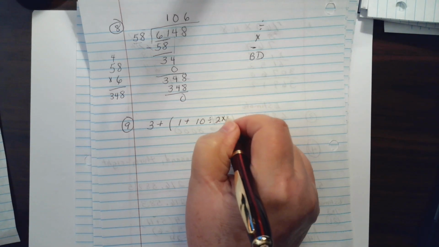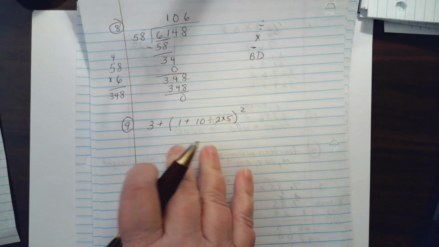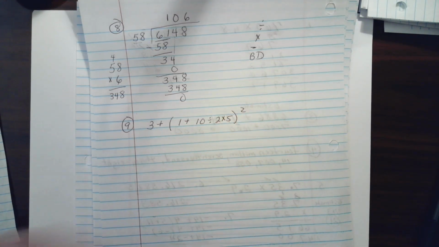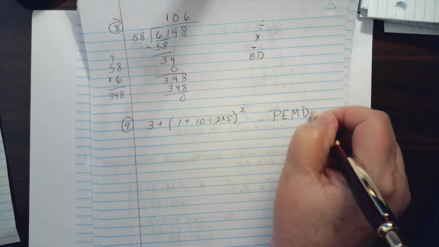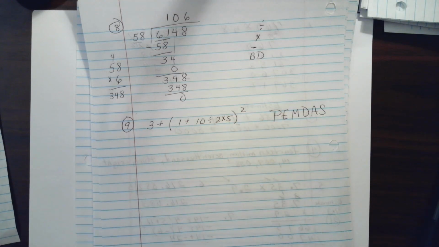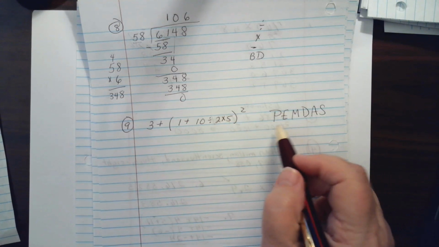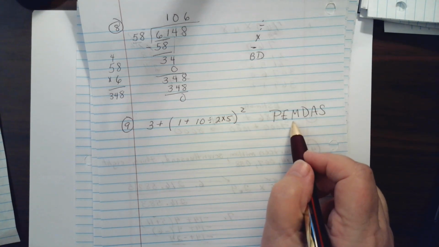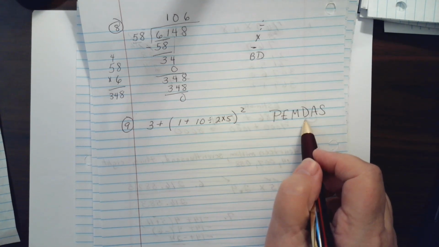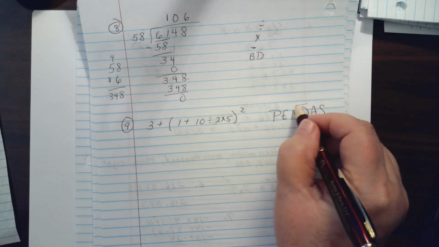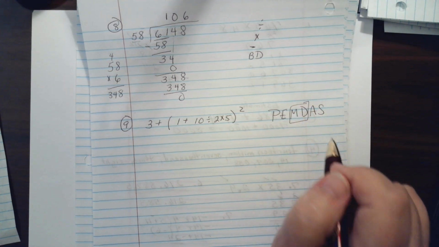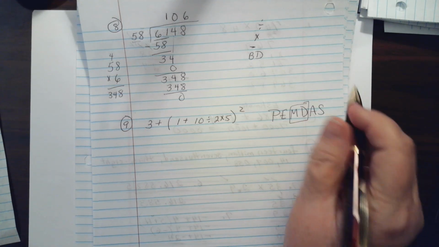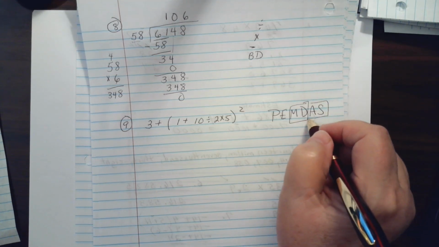All right, let's look at this. Now we know we're going to do parentheses first. Now y'all have all heard, please excuse my dear Aunt Sally, or PEMDAS. But what I don't like about this is there are people that think it's parentheses, exponents, and multiplication before division. That's not true. Multiplication and division are equal because division is just multiplication of the opposite. And addition and subtraction are equal.